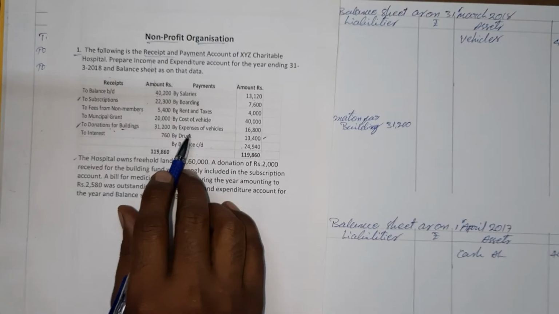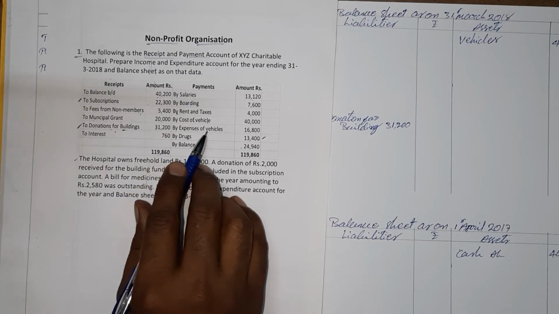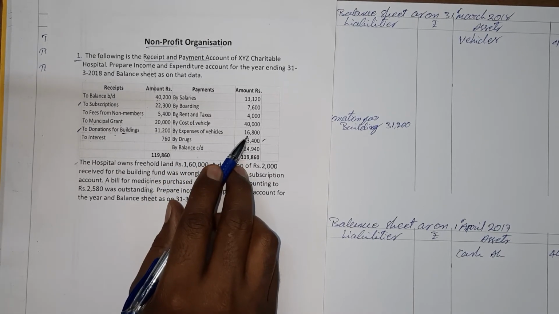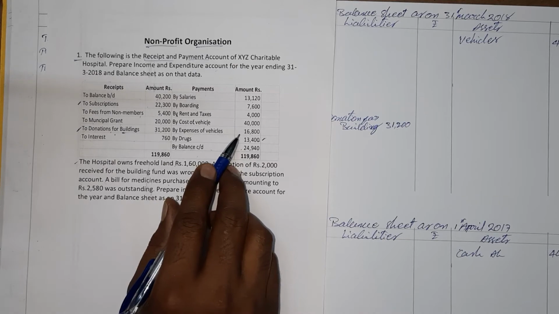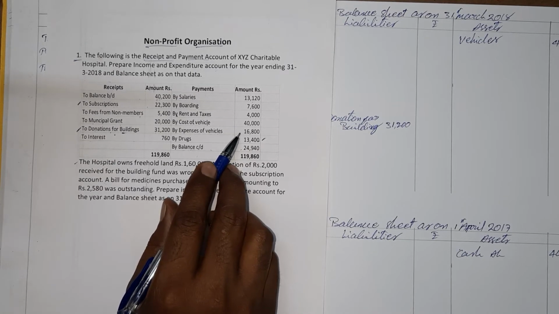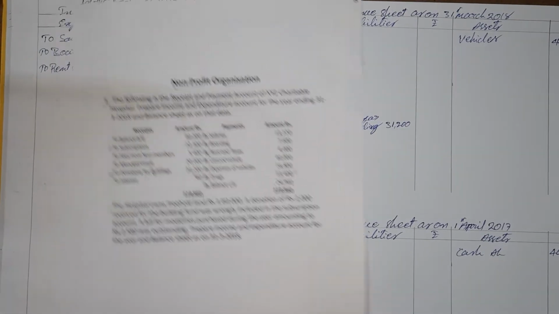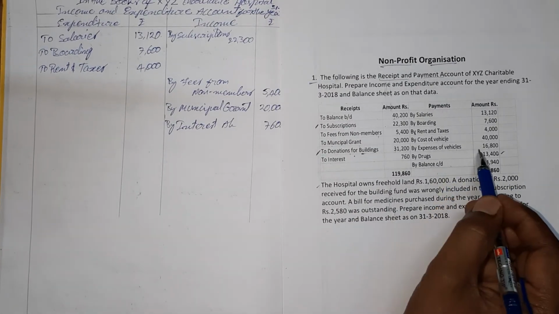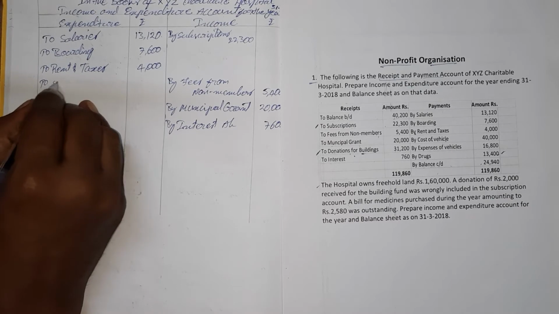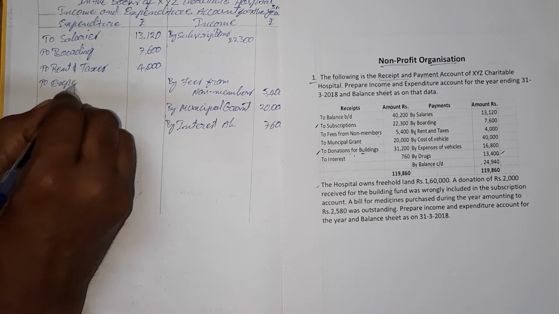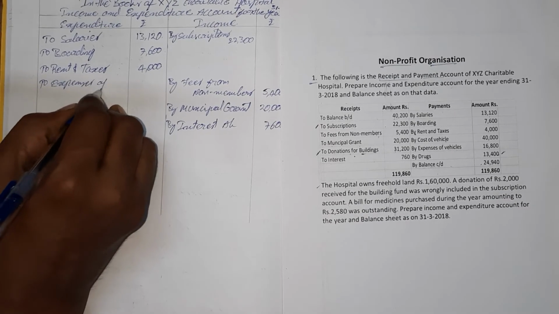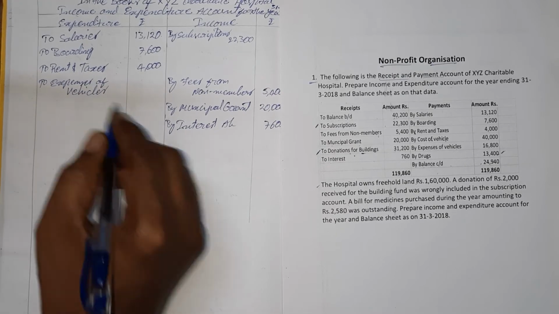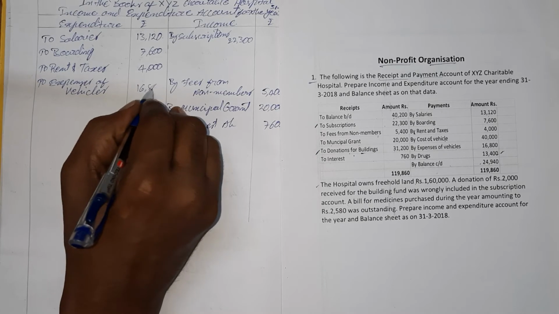And after that, expenses of vehicle, we can treat it as petrol and maintenance charges. Then it is expenditure only. You can write to expenses of vehicle, expenses of vehicle is 16,800.